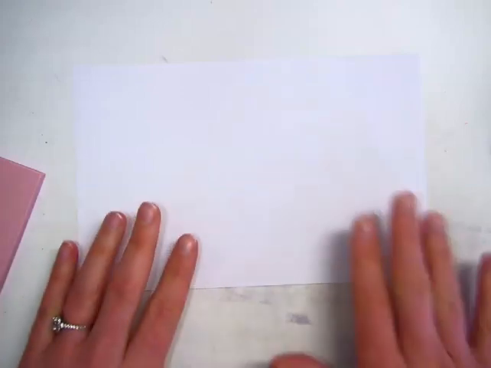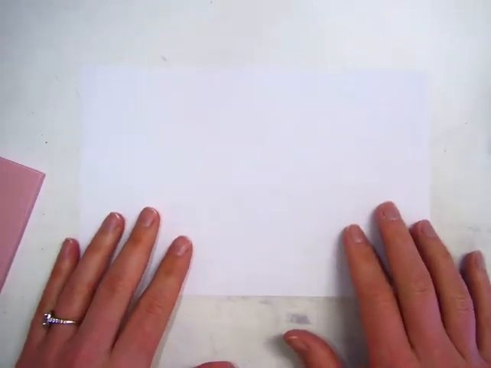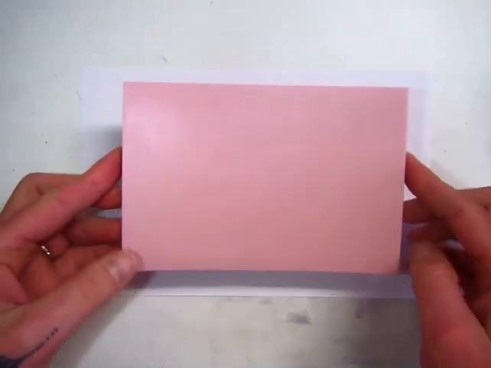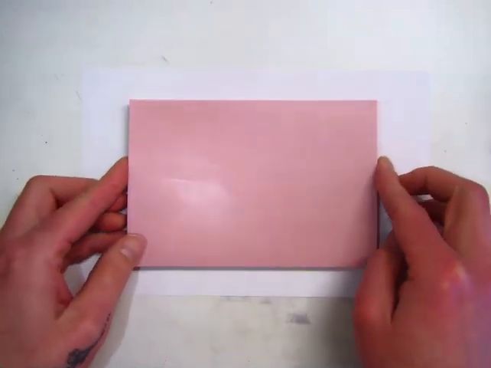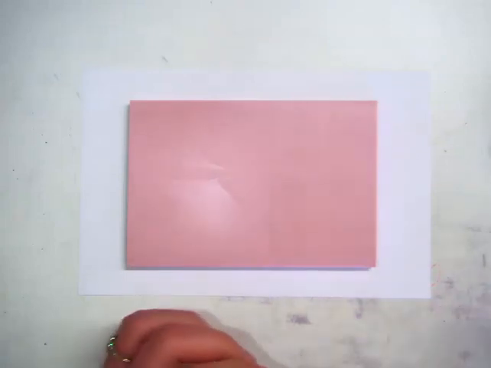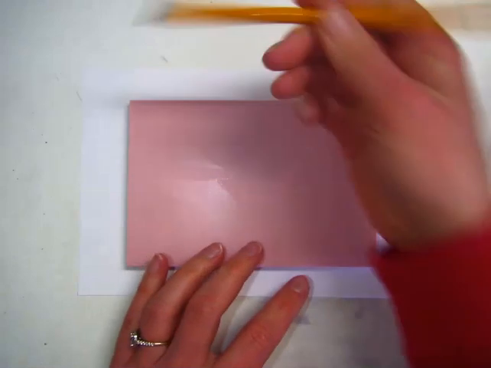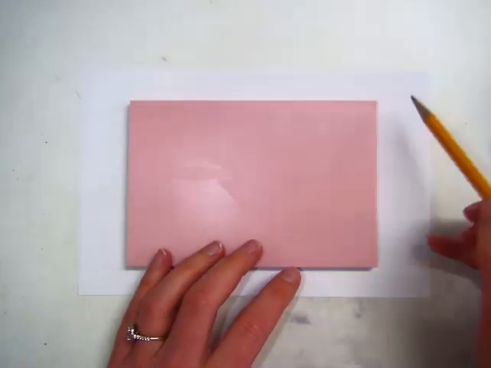All right, I'm going to show you how to plan for your Linocut. Okay, so first of all, we need to create a little space that's going to be the right size. So I simply just have a half sheet of paper here, and then I have my linoleum block. I'm literally just going to trace it just lightly in pencil. Okay.